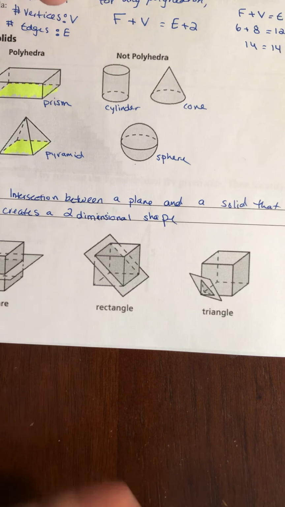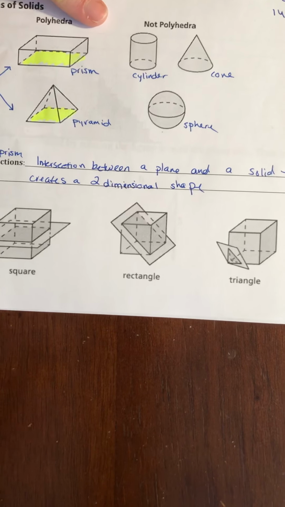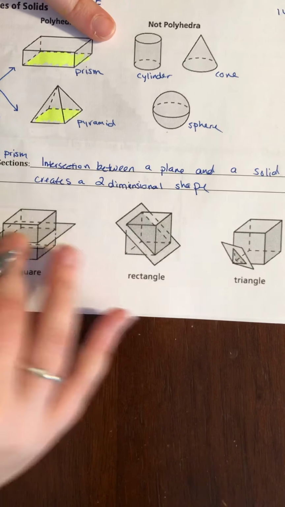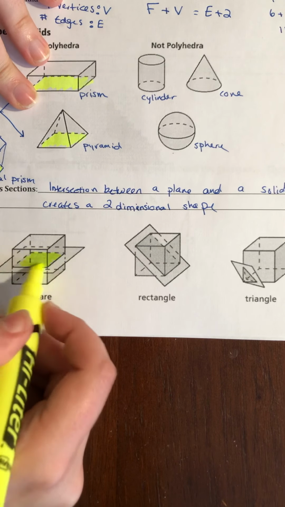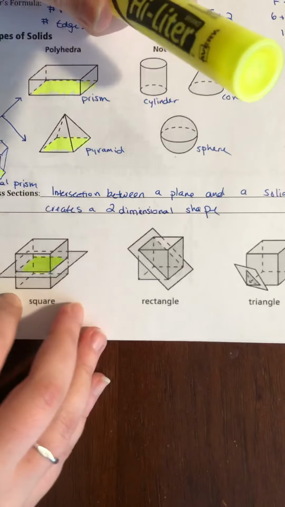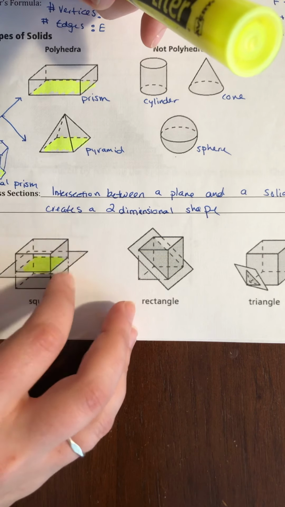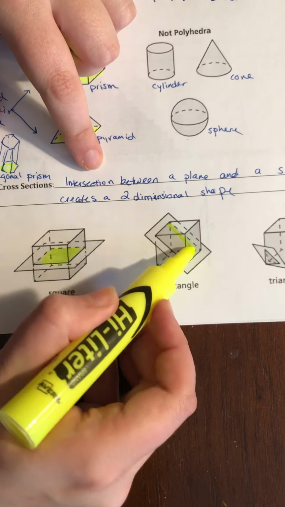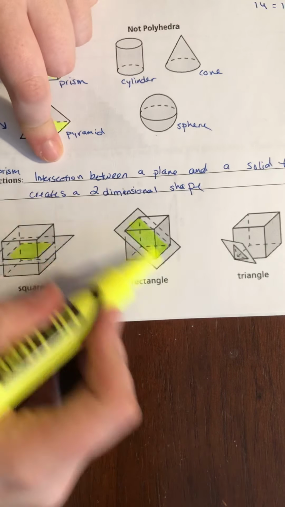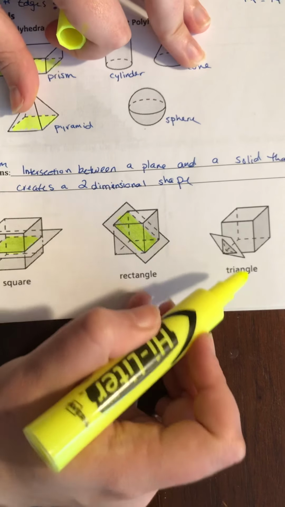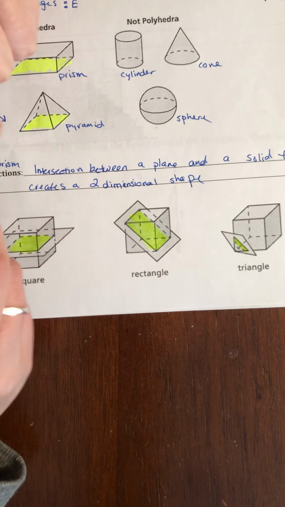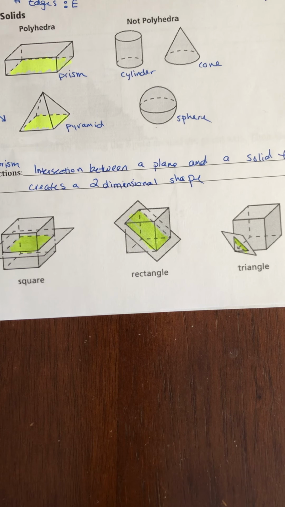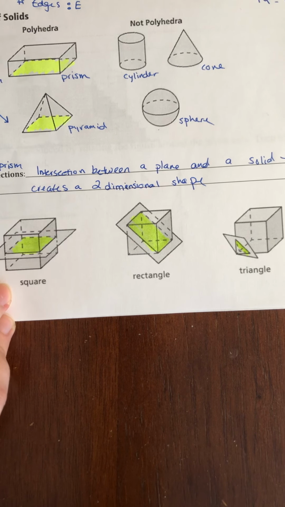And where you cut it determines the kind of shape you create. So here, I have a cube. All three of these are cubes, but depending on where you cut it, you get a different shape. If you go parallel with the base or the top, it's going to give you an exact square. If you do it at an angle or diagonally, your cross section is going to be a rectangle. And if you do it on an angle and only pass through the corner, you're going to get a triangle. So all of that affects the way this works. So we're going to jump into part 2 now.